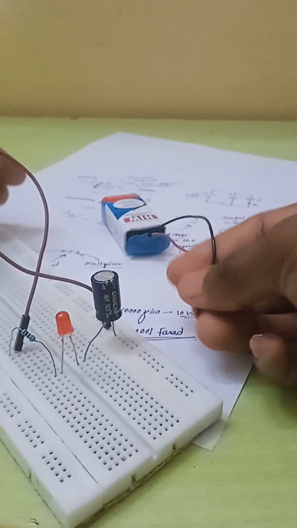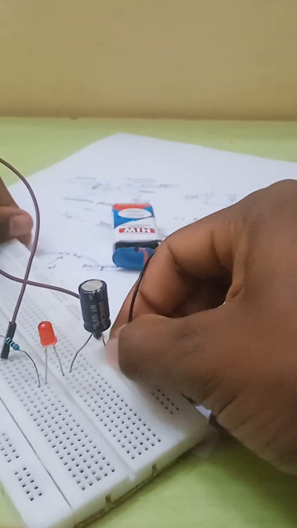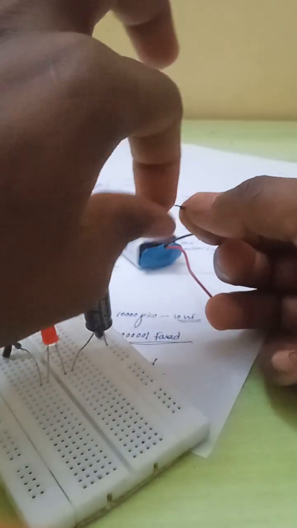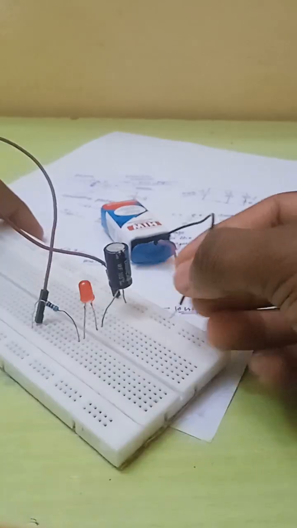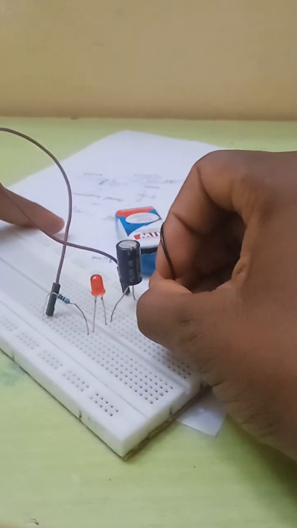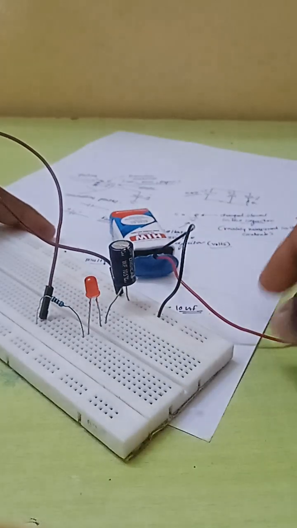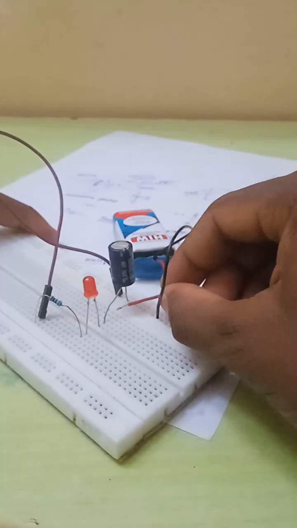We provide the negative first of all. Always remember, do not apply positive until all the grounds are common. This ground is connected here, and now I only provide this here.